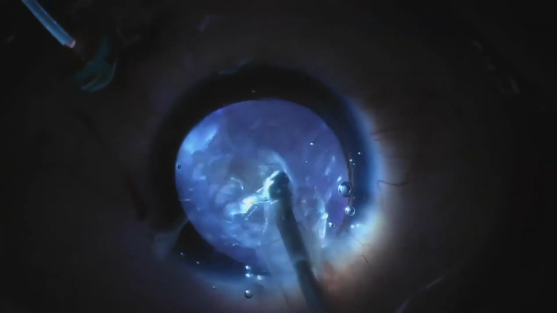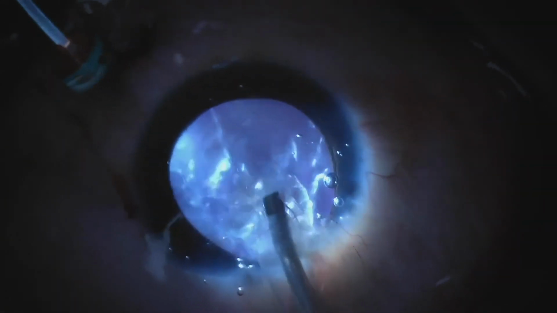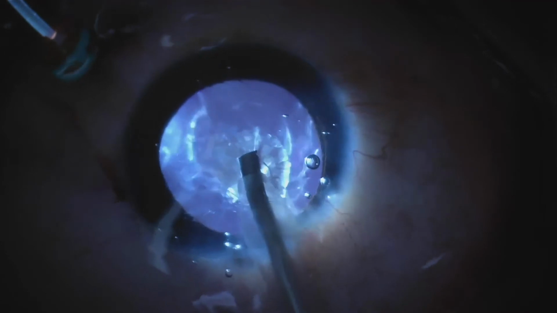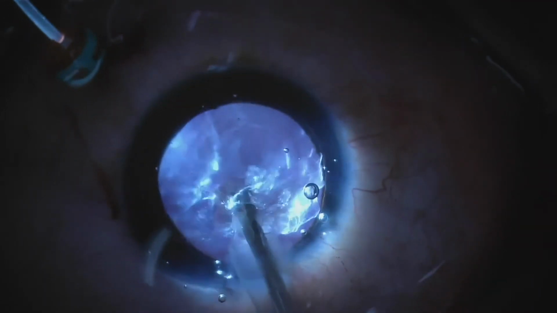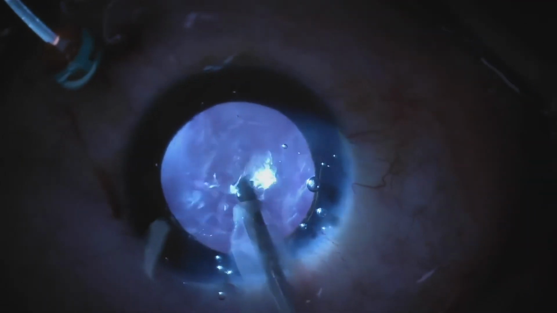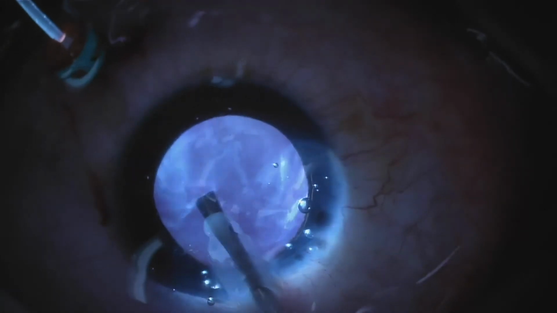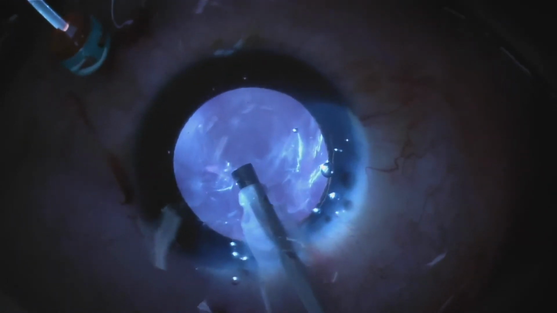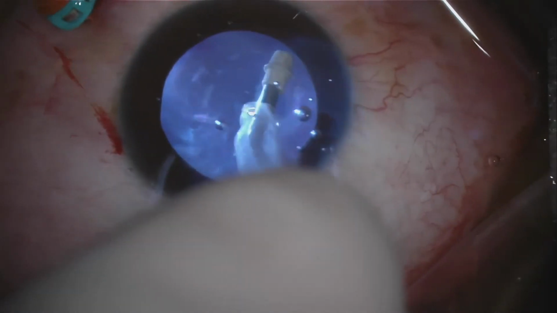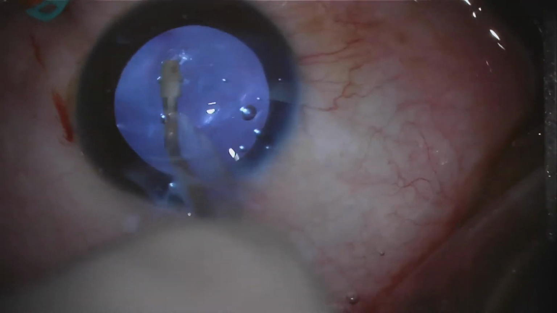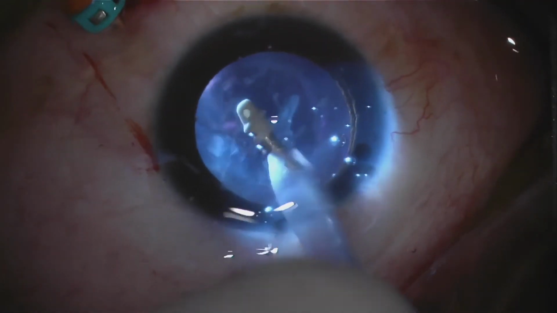One major advantage of using the chandelier as opposed to the light pipe for retroillumination is that the surgeon can use both hands throughout the duration of the cataract surgery. Because the surgeon does not have to worry about maintaining the positioning of the light source, he or she can focus on the difficult cataract surgery at hand.